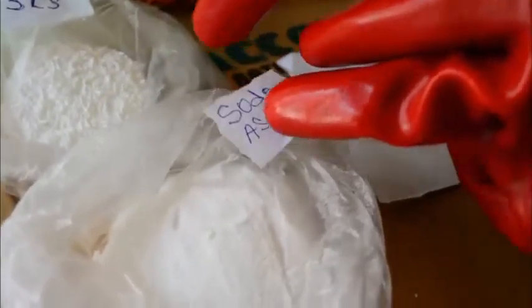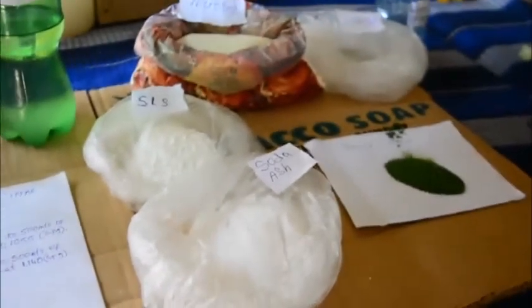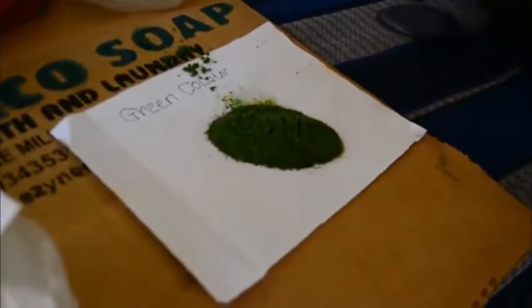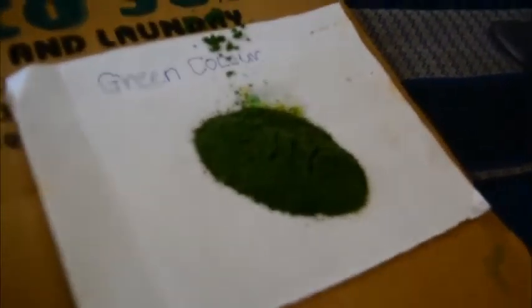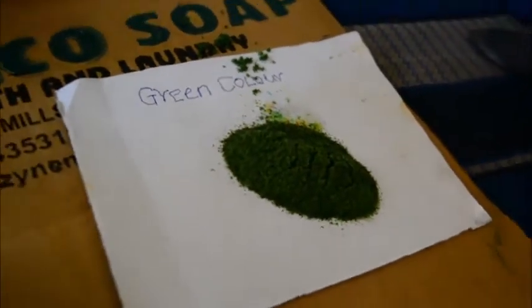The chemical name is sodium carbonate. Then the last one is the color. We have so many colors. We have brown, we have green, we have yellow. But the one I want to use is the green color.